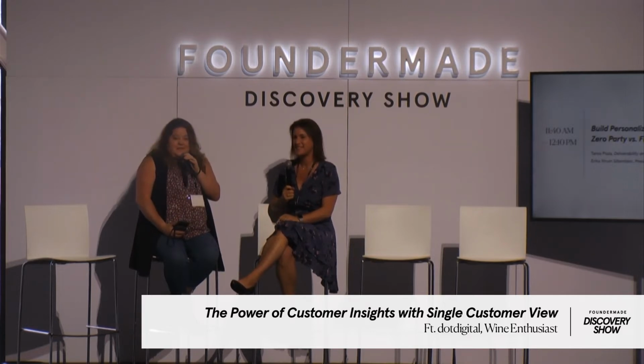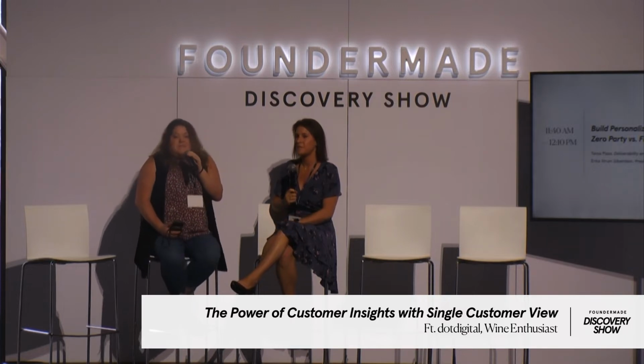So before we get started with how this data is used, we should define what is the difference between first-party data and zero-party data. It's a relatively newish conversation in the industry where they've started to differentiate between first-party and zero-party. I'm sure you are all familiar with first-party data. That's data that you get from your customers or your consumers that interact with you.